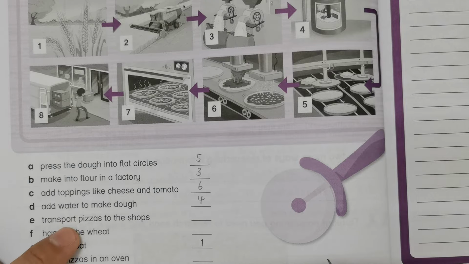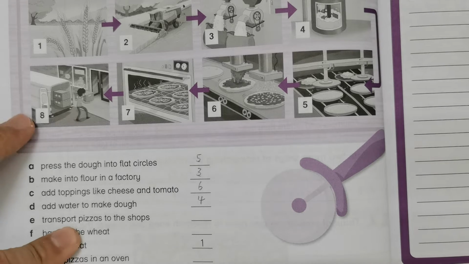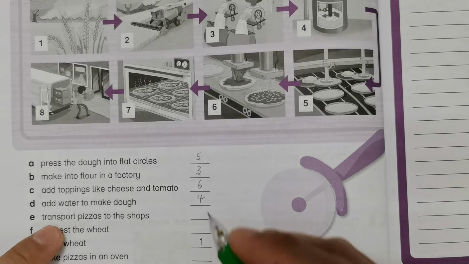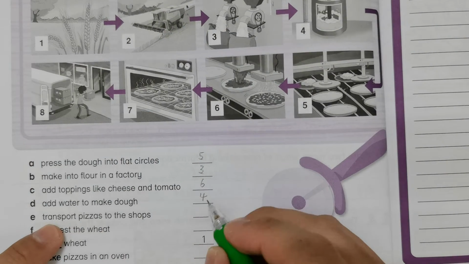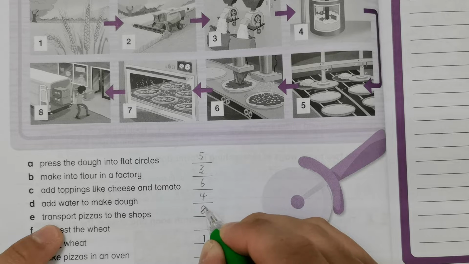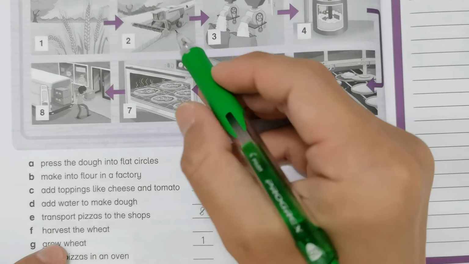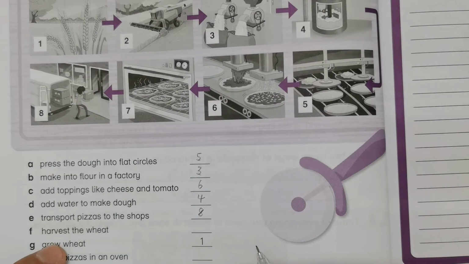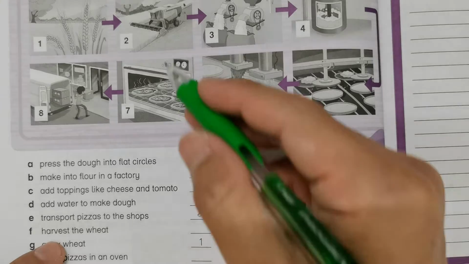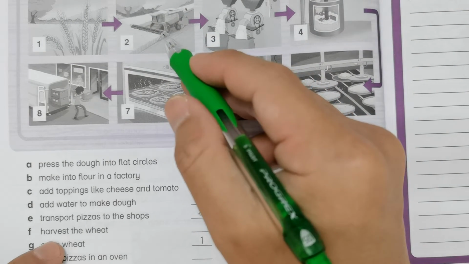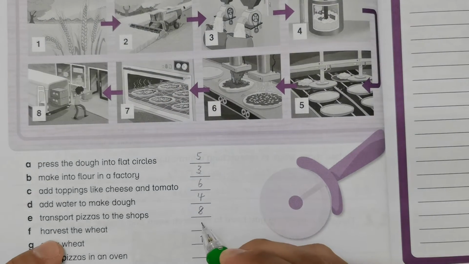And then E, transport pizzas to the shops. So we will need a vehicle. As you can see here, number 8, we have a vehicle, a van or truck. And then F, harvest the wheat. For harvest, you also need a vehicle, a large machine to harvest the wheat. So F is number 2.